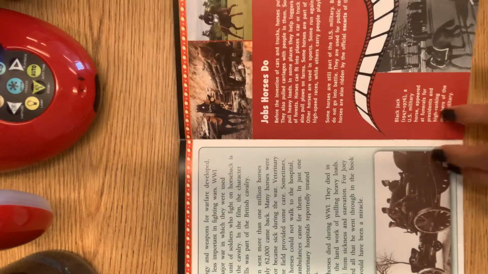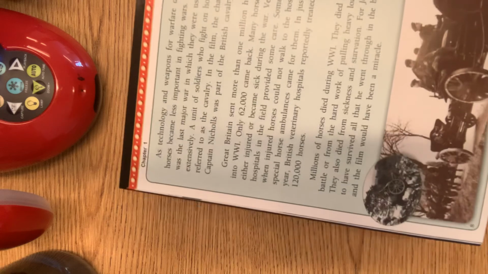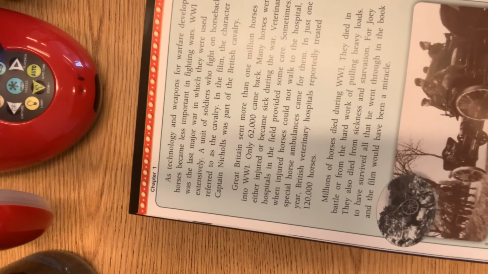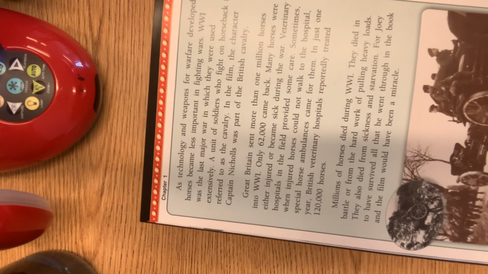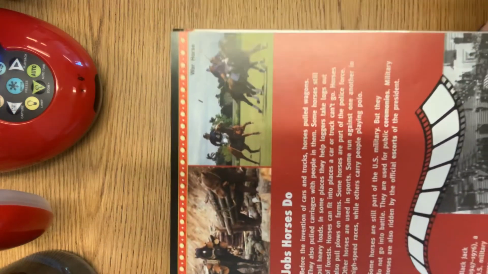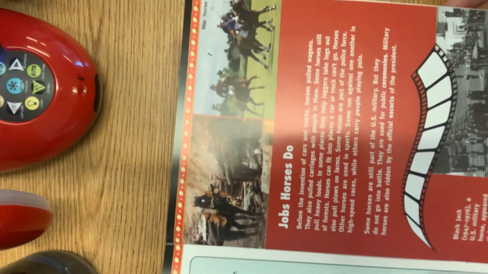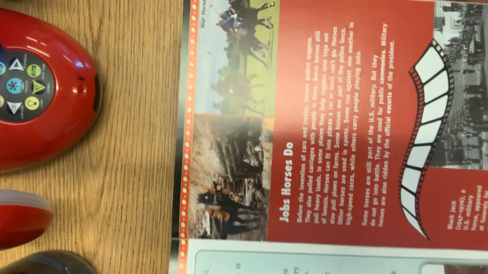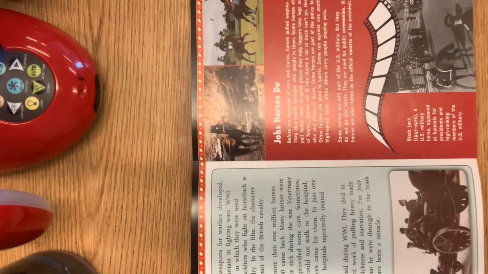I'll show you these photos again. This one was talking about the horses being used in war. And then this page was talking about the jobs. But how are the pictures the same and different?